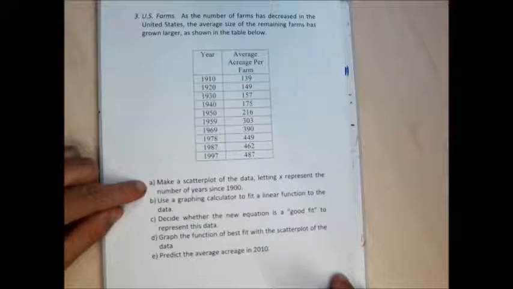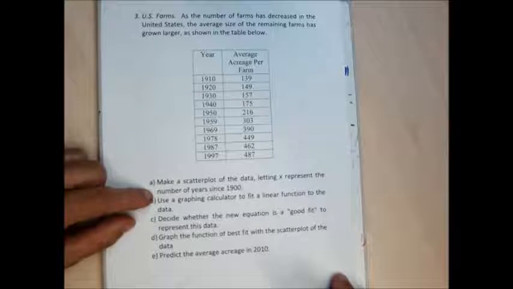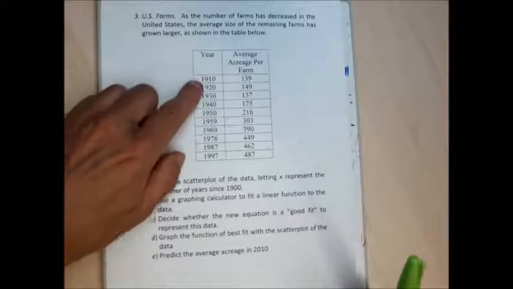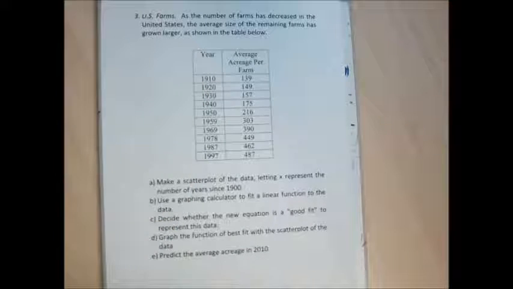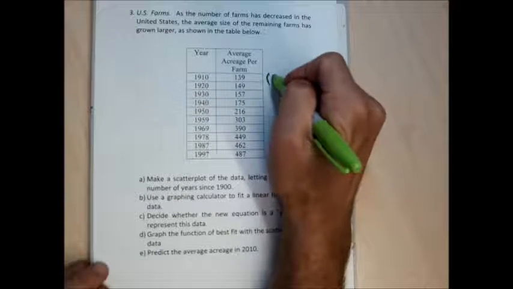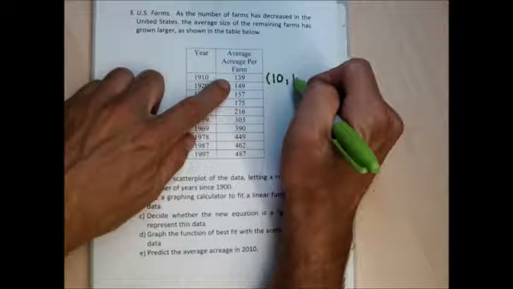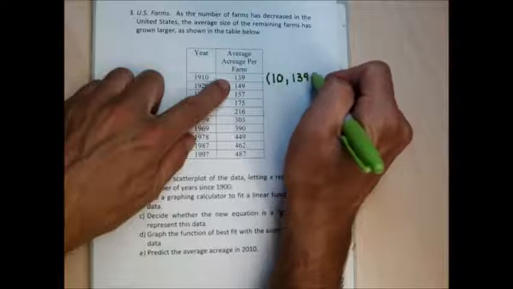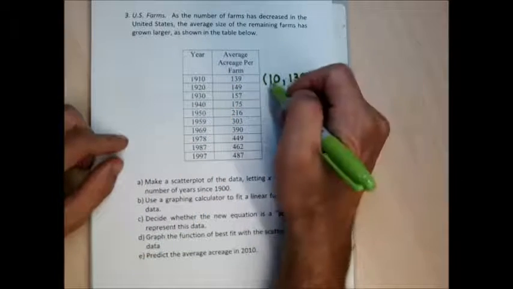The first thing I'm supposed to do is make a scatterplot, which is just a graph of the data, considering the data as points. And it says let x be the number of years since 1900. I'm going to create points for this function and enter them on my calculator. The first point I'm going to enter, I'm going to use 10 to represent the year 1910, and I'm going to type in 139 for the average size of a farm in acreage.